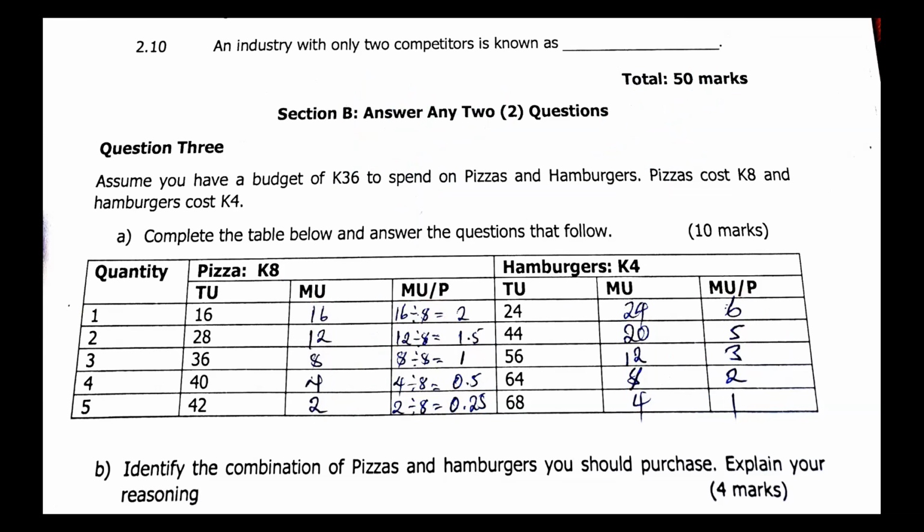So now, question number B says, can you identify the combination of pizzas and hamburgers you should purchase? Explain your reasoning. Okay. So you want to get the combination. Remember, you just have 36 kwacha. You have to divide your 36 kwacha between the hamburgers and pizza. So just make sure that the way you divide, your level of satisfaction shall be maximized. The idea is to maximize utility.